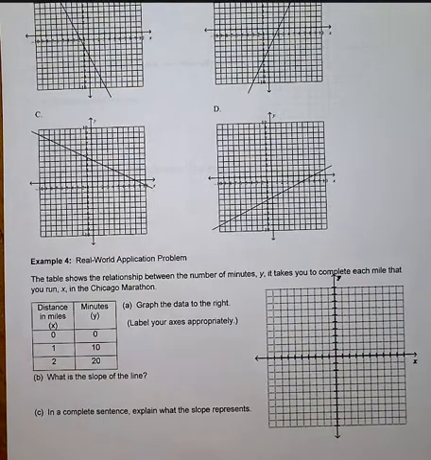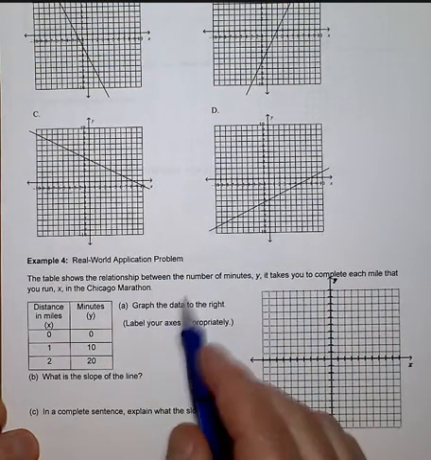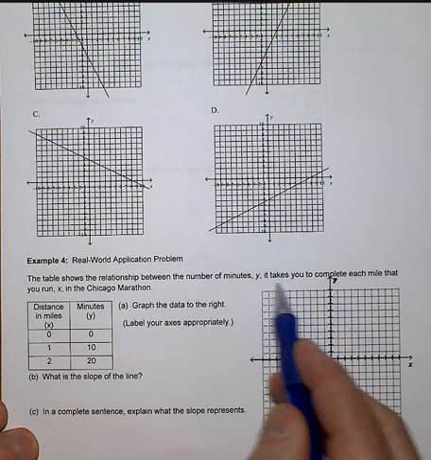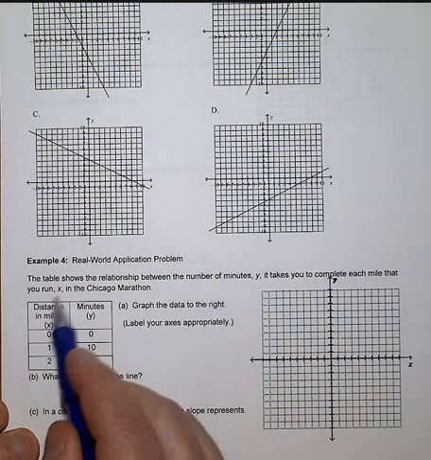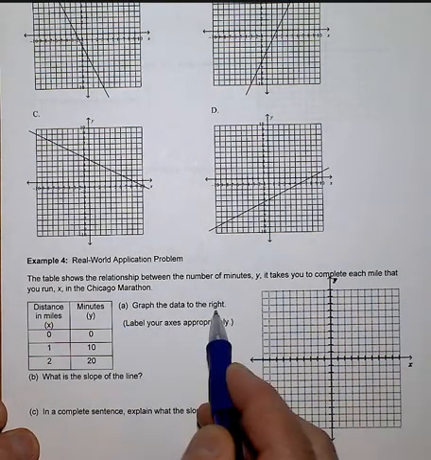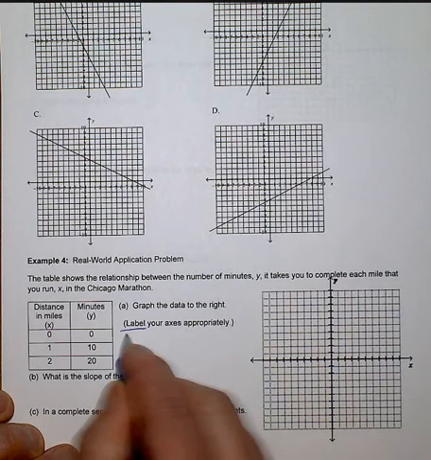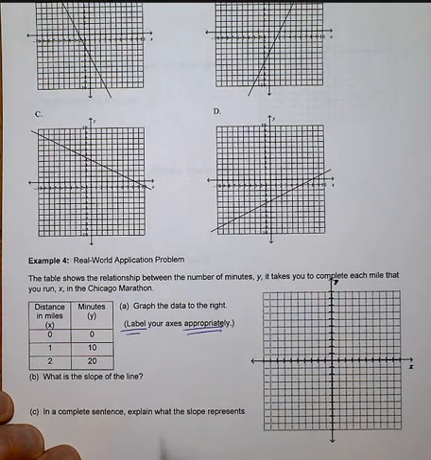And now we have some real world application problems. So, this table shows the relationship between minutes Y it takes you to complete each mile that you run X in the Chicago Marathon. So, graph the data at the right. Label your axes appropriately. This is going to be important in this unit.